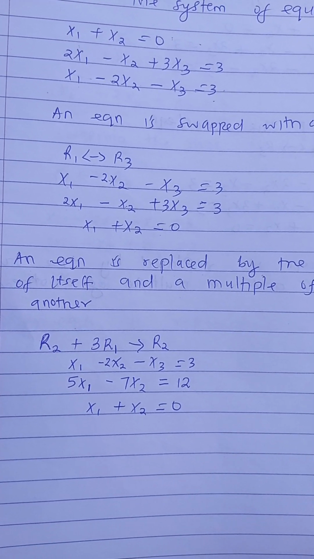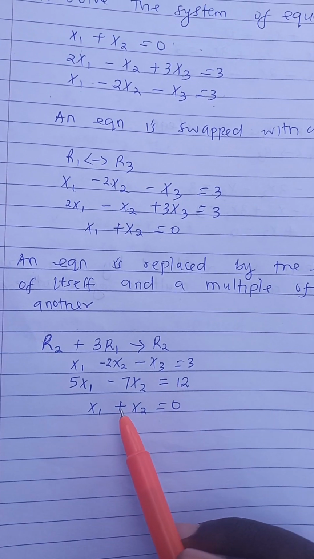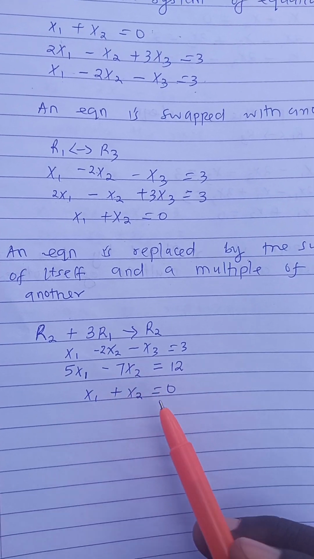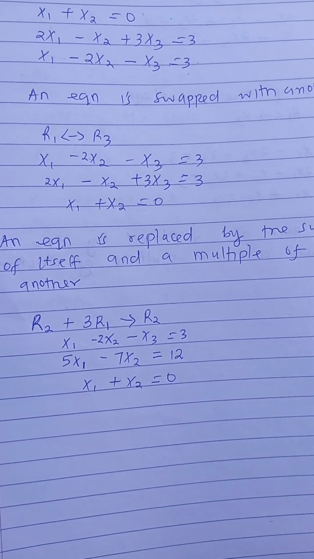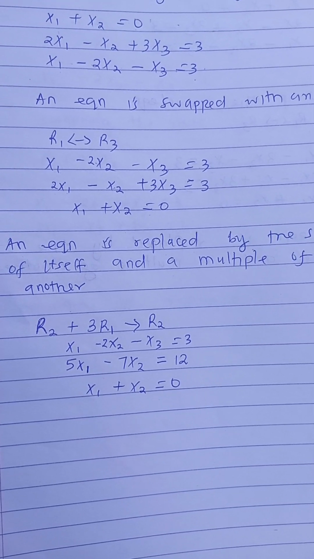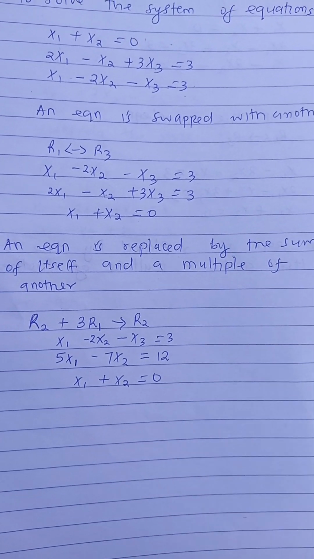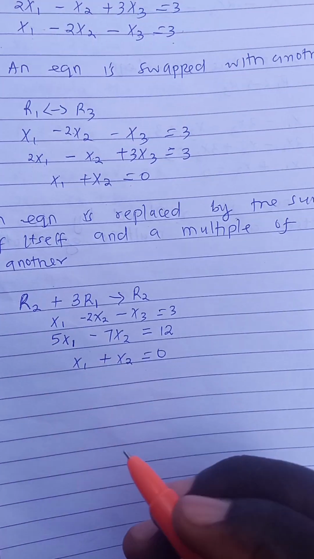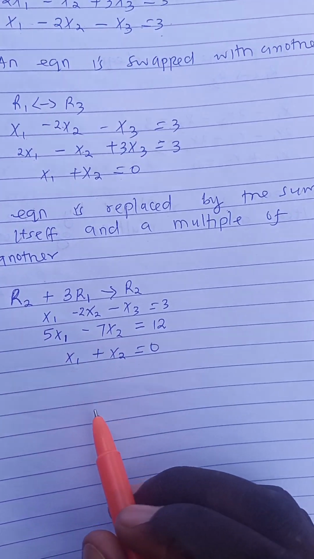Now, after this, what we will do, we will eliminate either x1 or x2 in the third row. I want us to eliminate x1 because it is easier to eliminate x1 than x2. So let us eliminate x1.